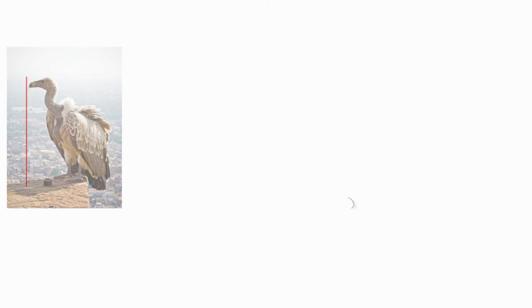So let's try to tie both of these things together, our understanding of structure and form, and line quality. So what I'm doing here is I'm taking a look at a subject, in this case a vulture, and I'm trying to break it down into primitive forms.